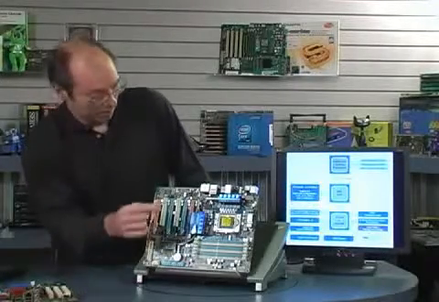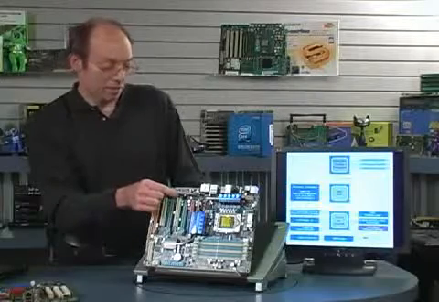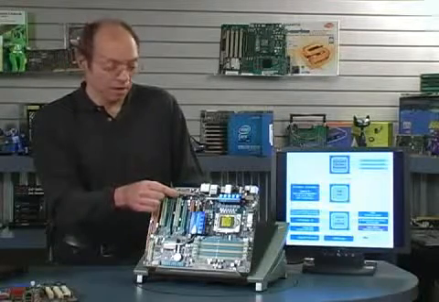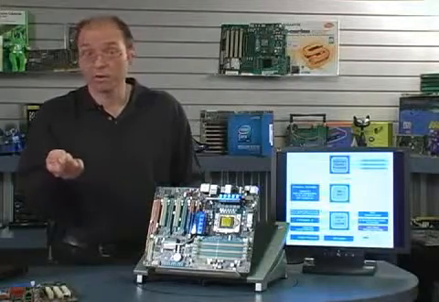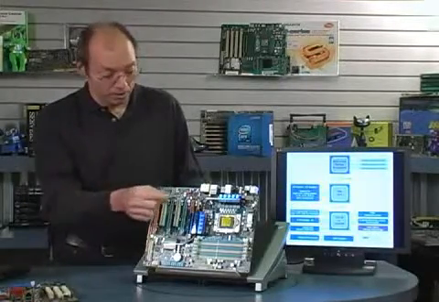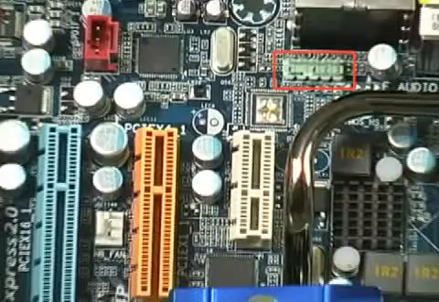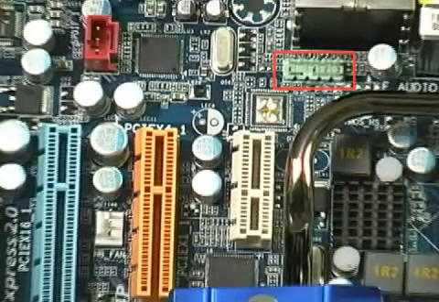Finally, I wanted to mention here, over here is the connector for the front panel audio. In other words, if your case has jacks for a microphone and headphones on the front, you'll plug the cable from the case into this connector here. So that's an important connector to know about.